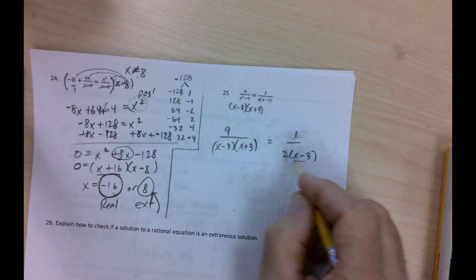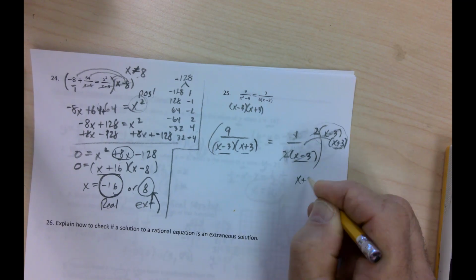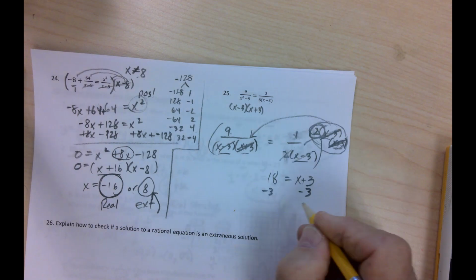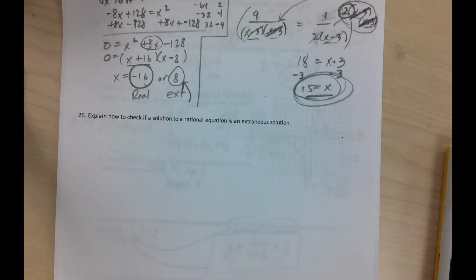An x minus 3 and an x minus 3. So I'm going to multiply by x minus 3 because I want those to absorb. But I have a 2 here, so I'm going to multiply by the 2. And I have an x plus 3 over here. I'll just put it here because I'm running out of space. Three. Then this whole glob comes over here and hits this, so the x minus 3's are gone, x plus 3's are gone. You're left with 2 times 9, which is 18. And now it's super simple. X is 15. I did forget to talk about what x can't equal. X cannot be 3.